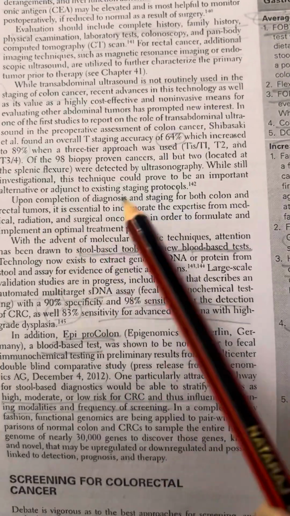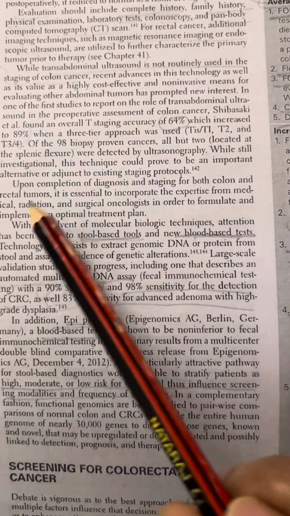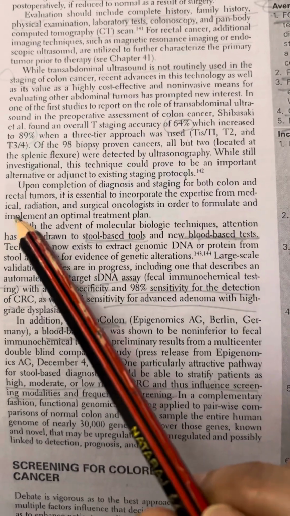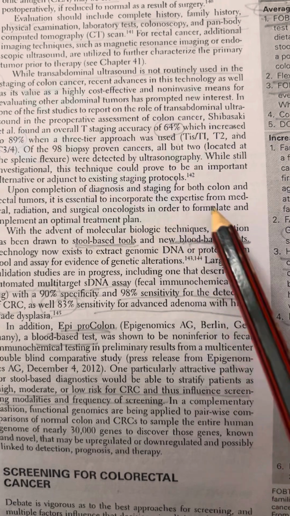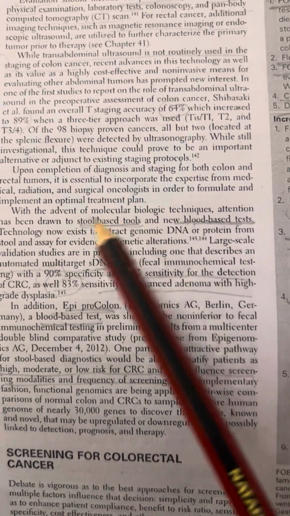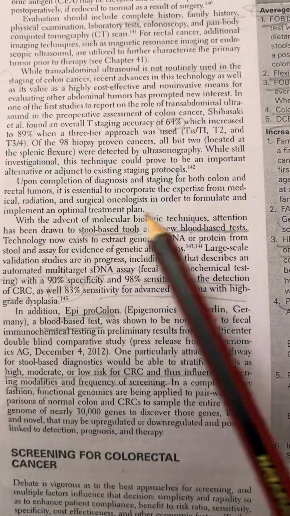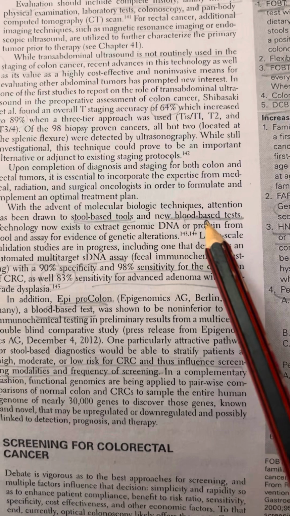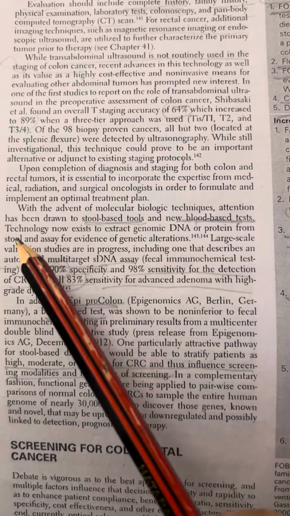Upon completion of diagnosis and staging of both colon and rectal cancer, it is essential to incorporate expertise from medical, radiation, and surgical oncologists in order to formulate and implement an optimal treatment plan. With the advent of molecular biological techniques, attention has been drawn to stool-based tools and new blood-based tests.